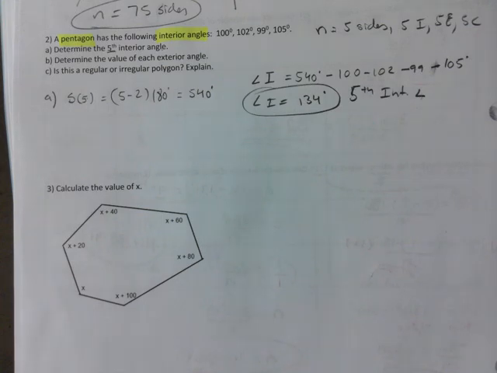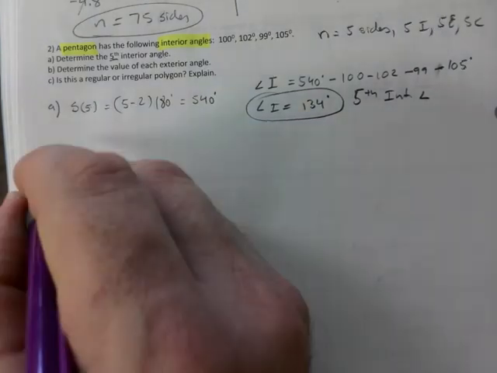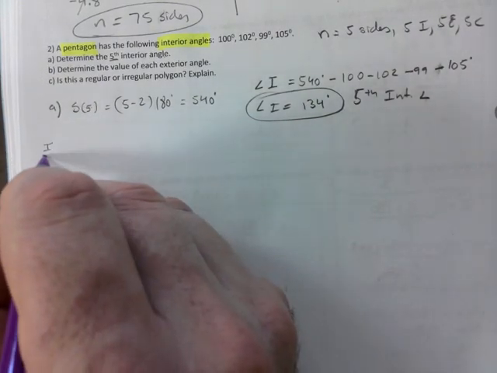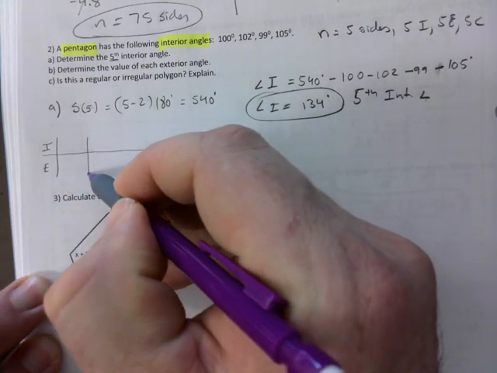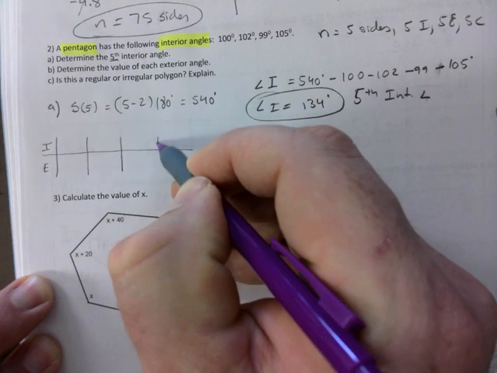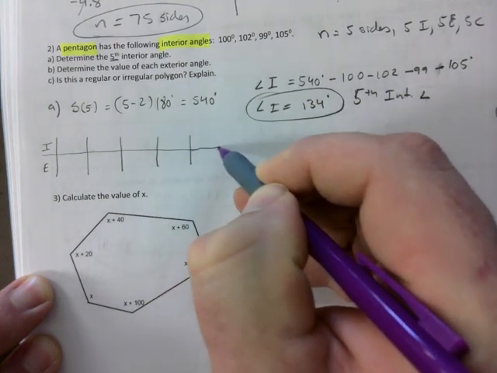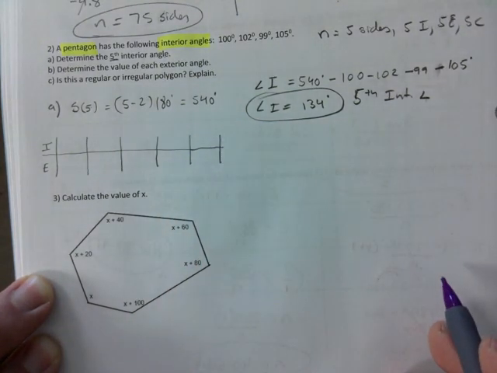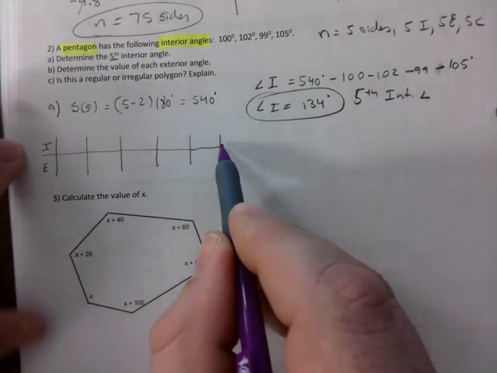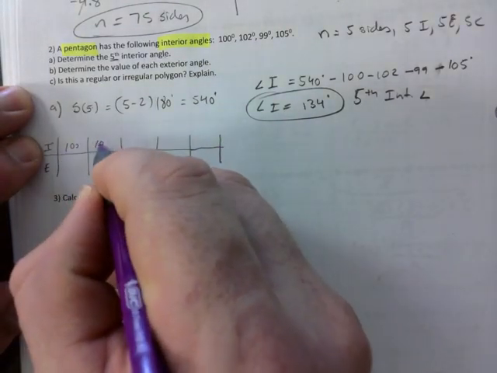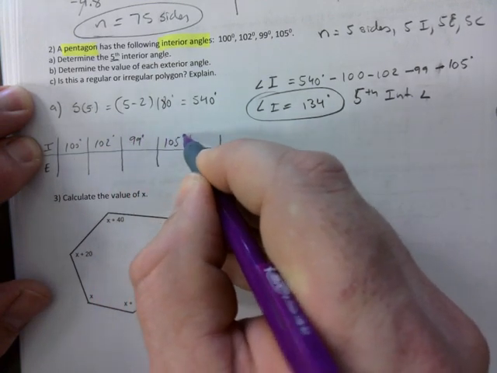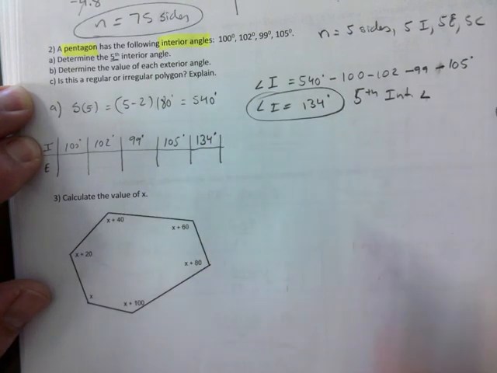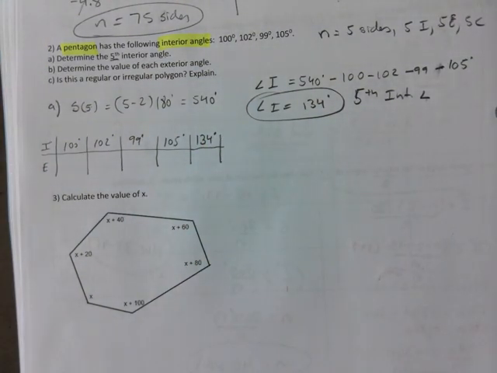Determine the value of each exterior angle. This is a little annoying. I'm going to make a table. I'm going to say these are my interior angles here, and my exterior angles are going to be right underneath it. So there's 5, right? 1, 2, 3, 4, 5. So I'm going to list my interior angles here. I'm going to go 100, 102, 99, 105, and the last one that I found is 134.